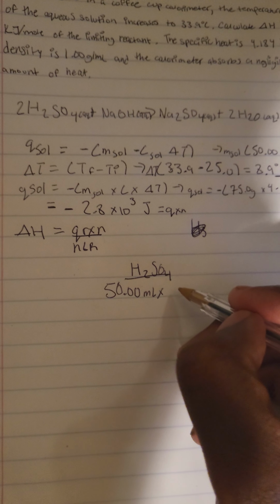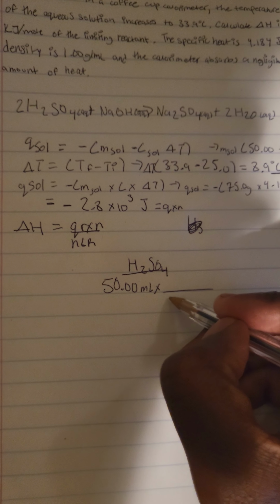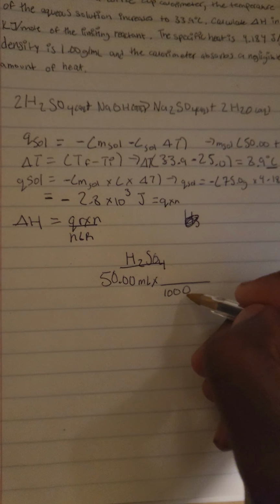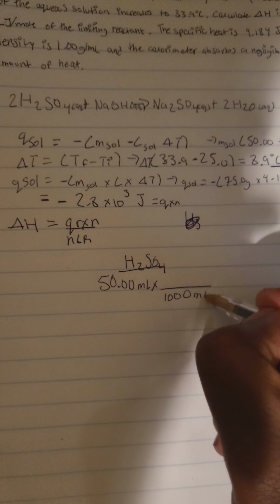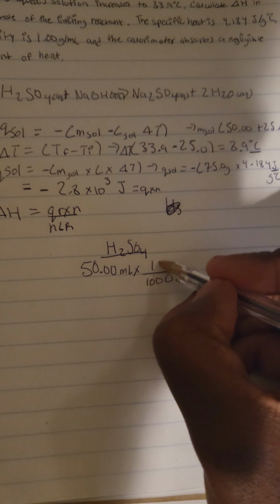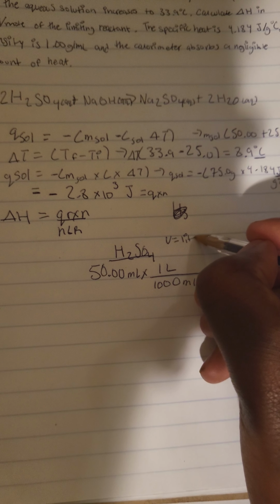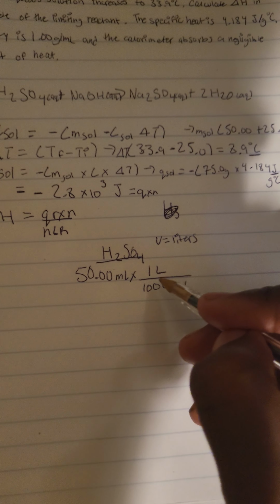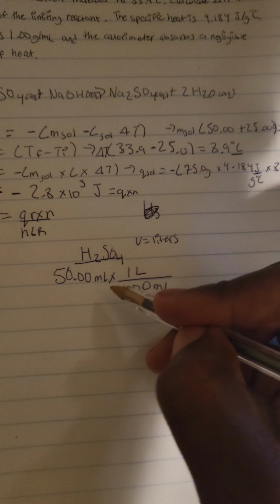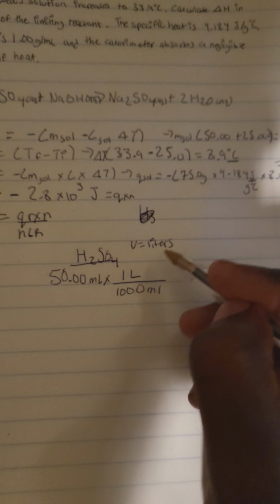We're going to multiply that by 1 liter per 1,000 milliliters, because when we want volume, just a little side note, it's going to be liters. This dimensional analysis is getting the milliliters to liters.